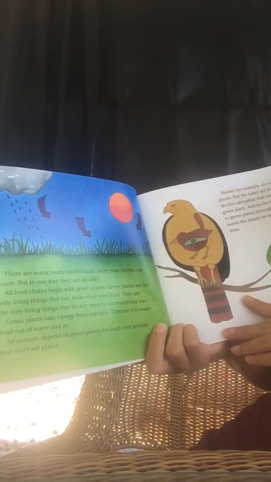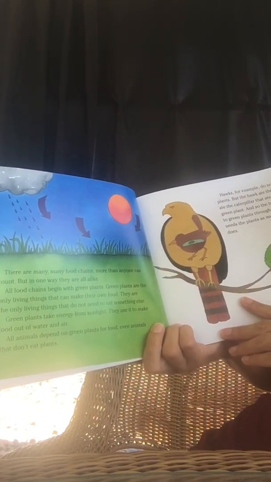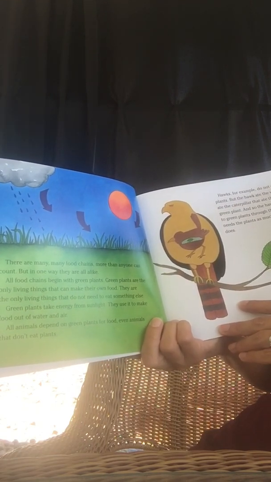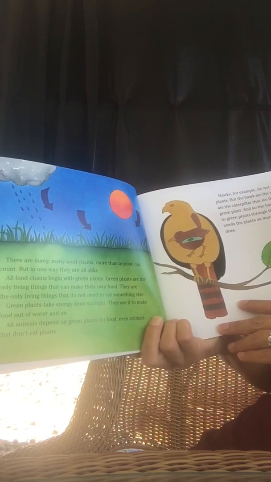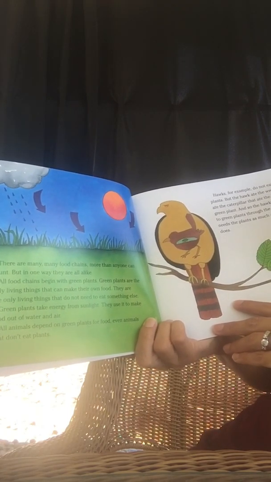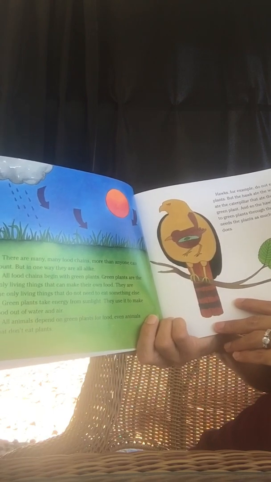There are many, many food chains, more than anyone can count. But in one way, they are all alike. All food chains begin with green plants. Green plants are the only living things that can make their own food. They are the only living things that do not need to eat something else.